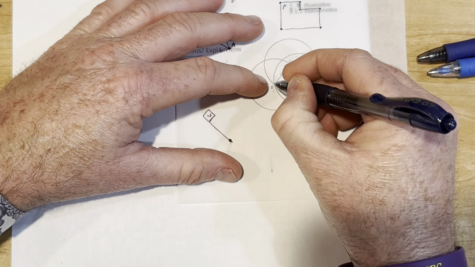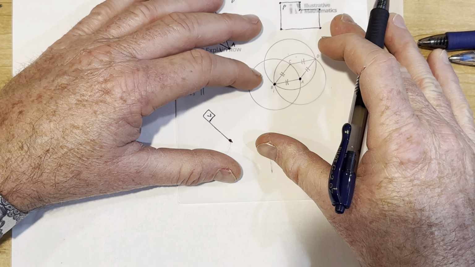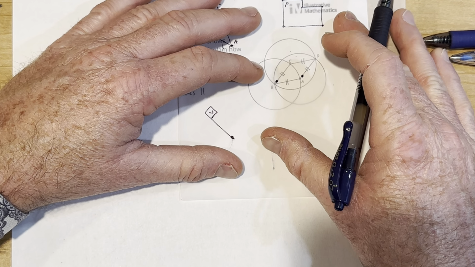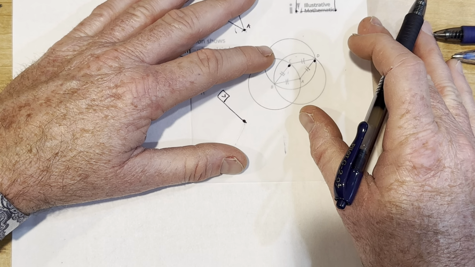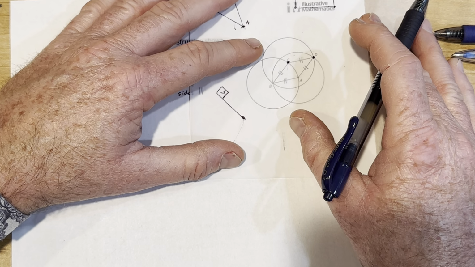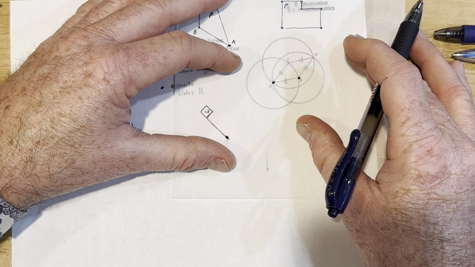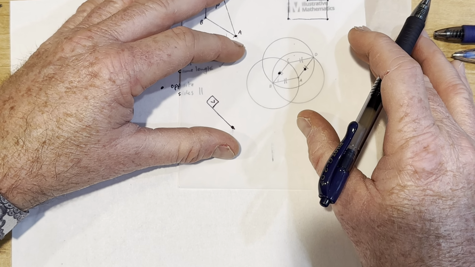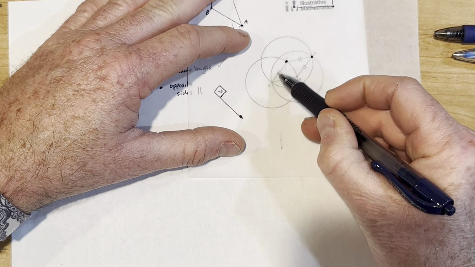Now, can you prove that the opposite sides are parallel? Well, let's see. You can say that AB is translated by directed line segment BC.